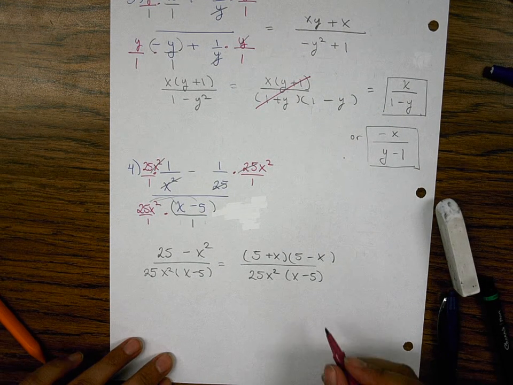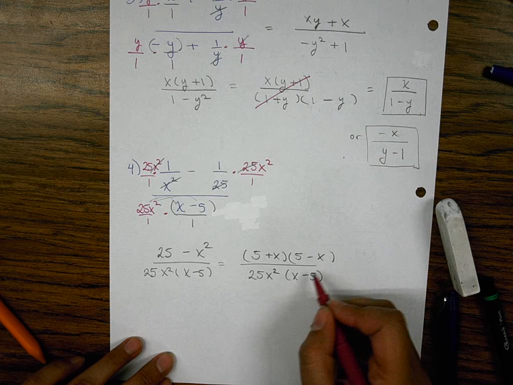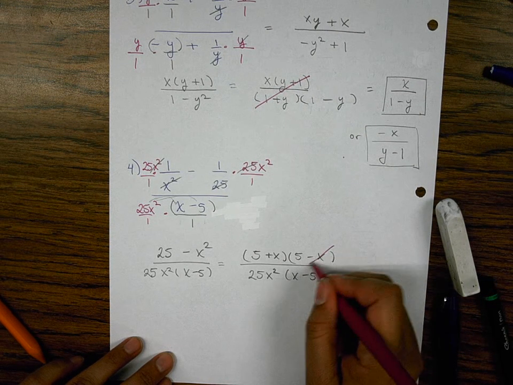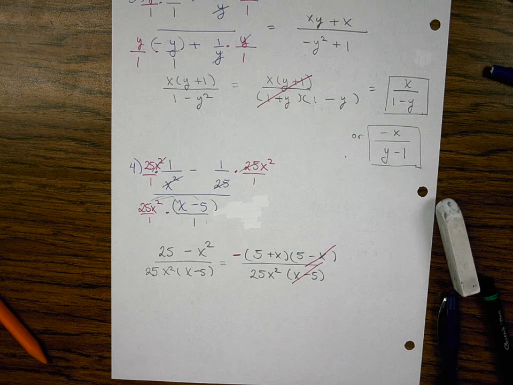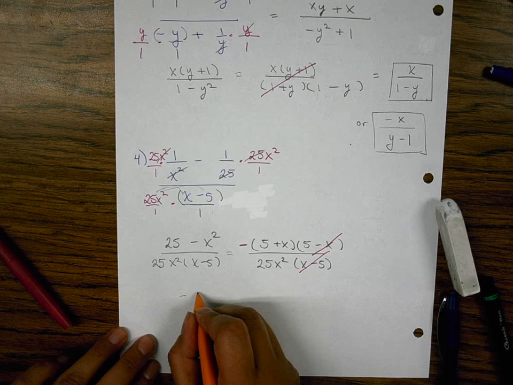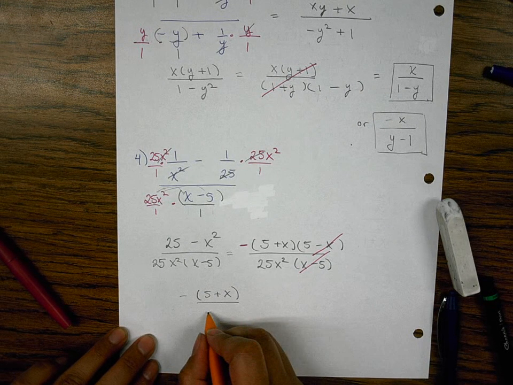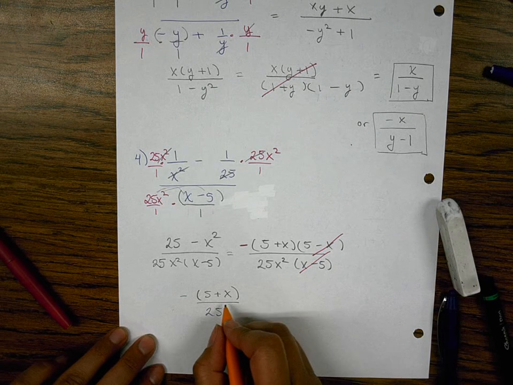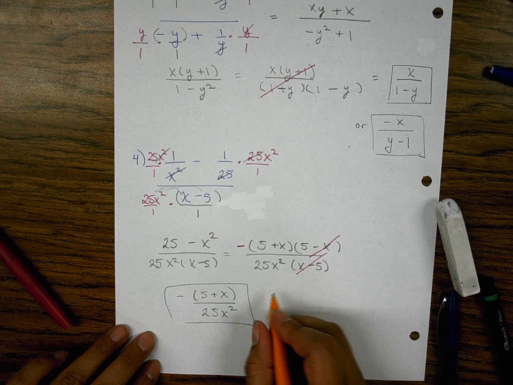All right, is there anything to reduce? I'm hoping you recognize that these two are opposites: positive 5, negative 5, positive x, negative x. And what happens when you reduce an opposite? You take out a negative to the front. So that leaves me with negative parentheses 5 plus x over 25x squared.